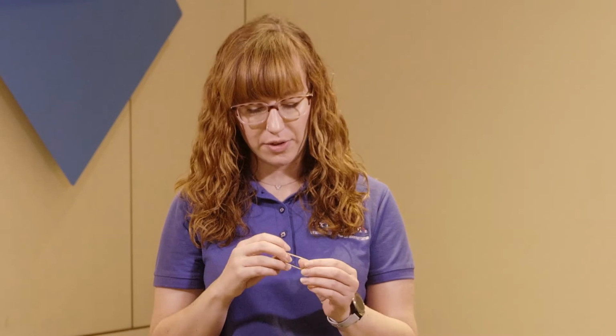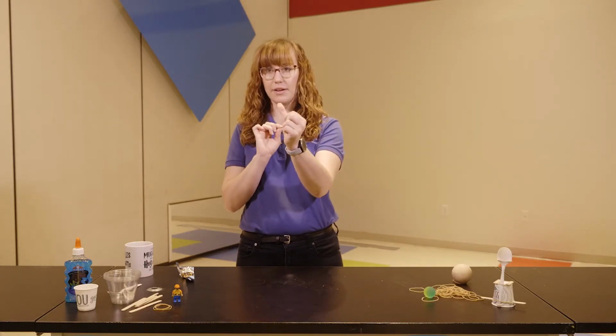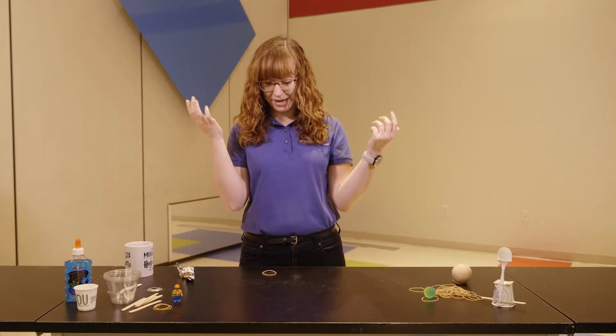How could I make it so cool? How could I make this energy transfer and release really cool? I know, I could pull it back and release it. All right. Woo, well that shot back at me.